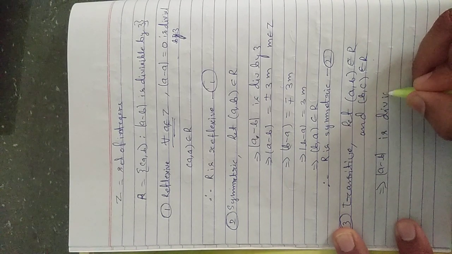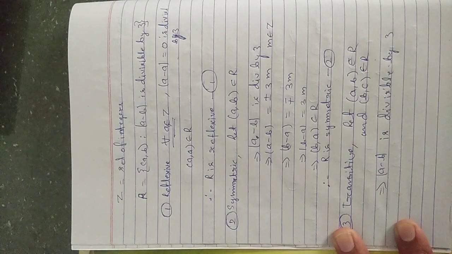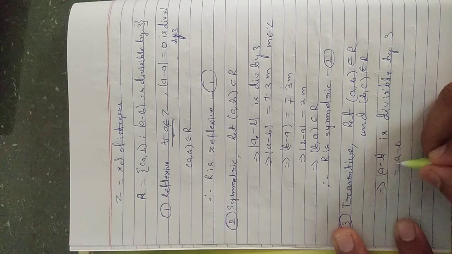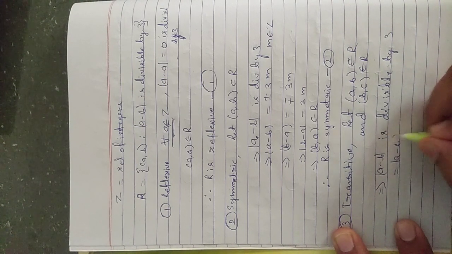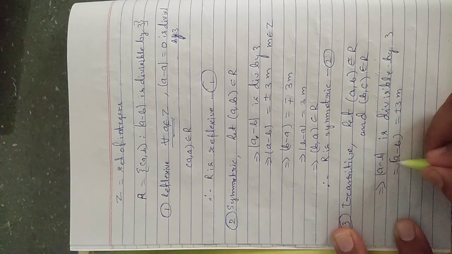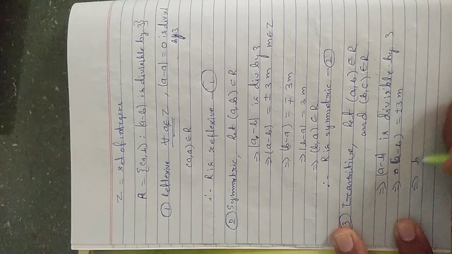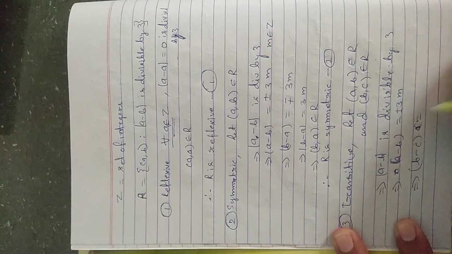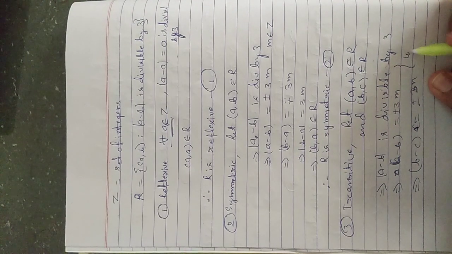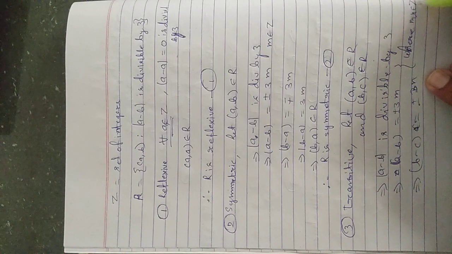Is divisible by 3. So this gives you a minus b equals plus minus 3m, because the difference of a and b must be divisible by 3. Also similarly we have b minus c equals plus minus 3n, where m and n are integers.